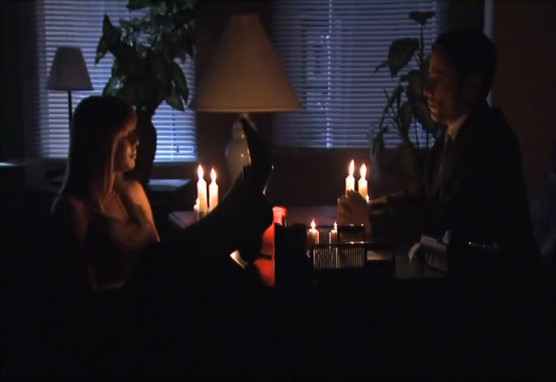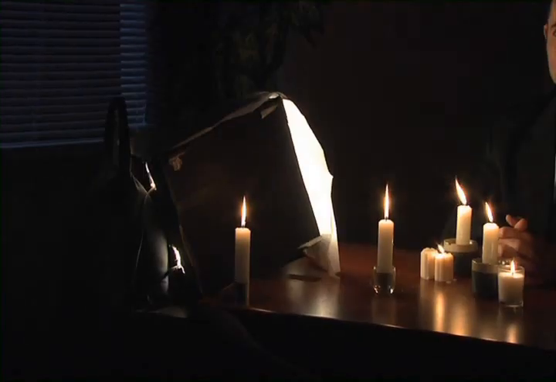Here's the scene lit with candles only. Clearly, it took several candles to get us a decent exposure. It's a warm, glowing effect with a bit of flicker. For him, we tried replacing the actual candles with a flicker box.